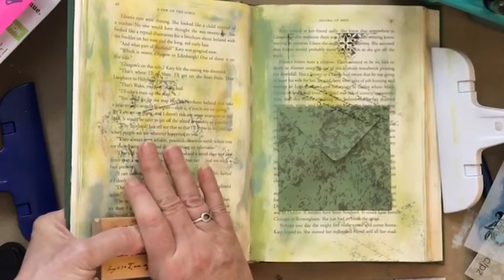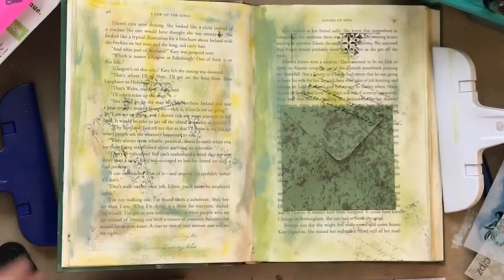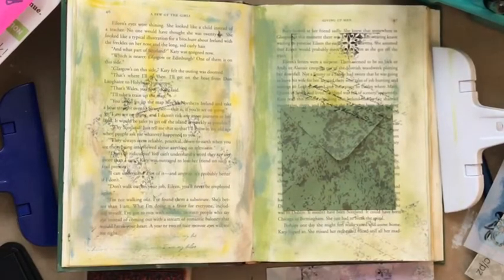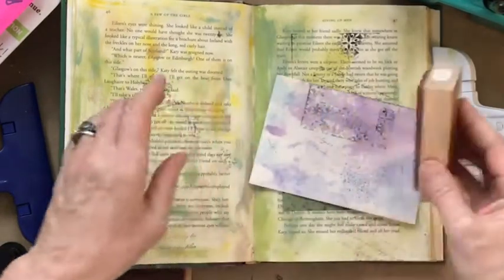So keep this going today for your 20 minutes. Just do some stamping and some stenciling and have fun. Have fun with what you're doing.